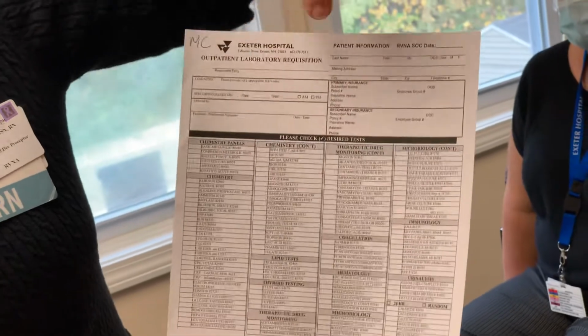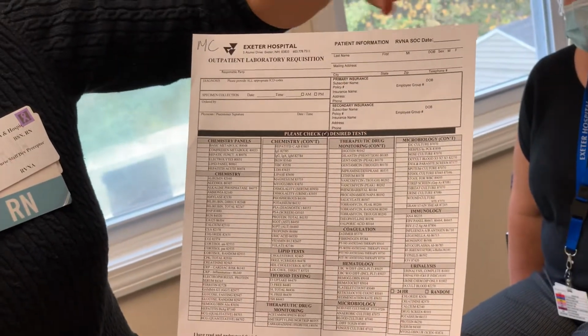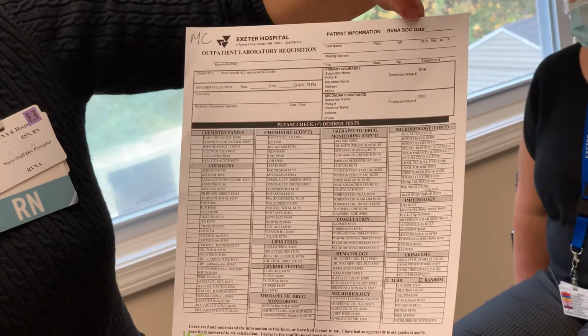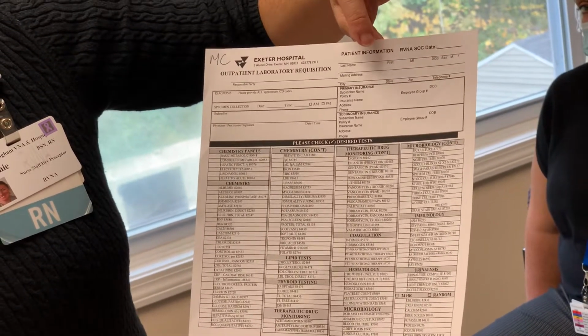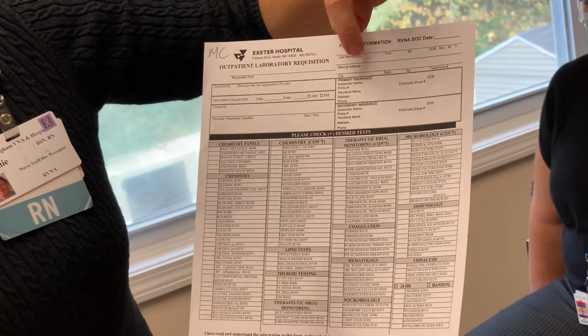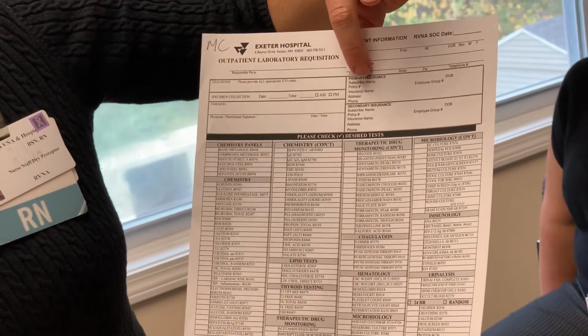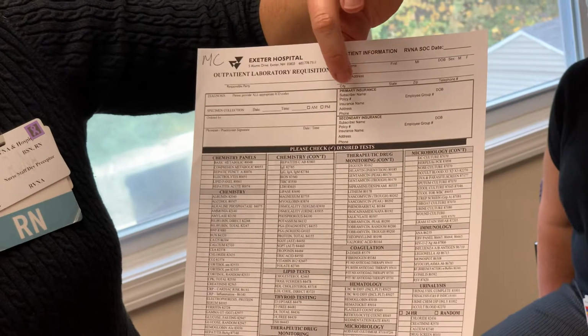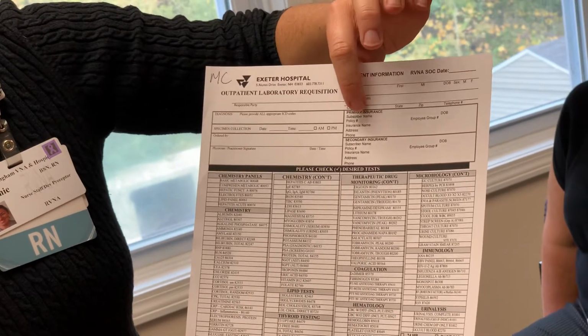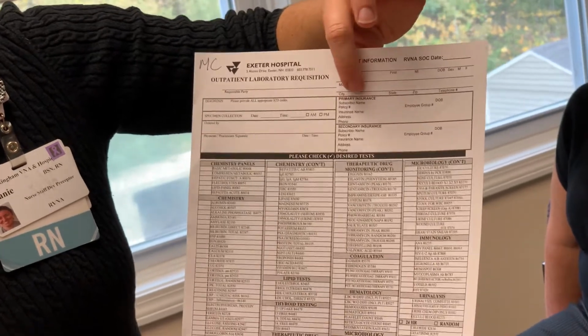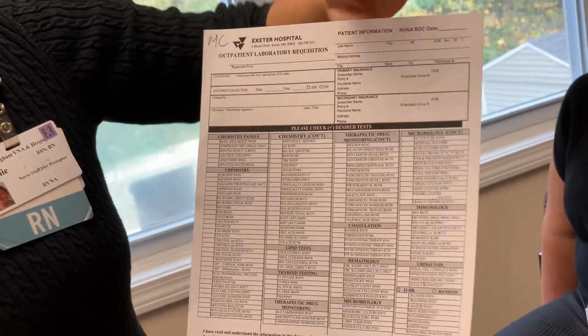You're going to be filling out here what tests you need. Your start of care date is on your main profile screen. You're filling out the patient demographic information. For primary insurance, you're going to do the patient name, their date of birth, what their insurance is, Medicare or private insurance, and what the policy number, it's usually that HIC number on the profile screen.